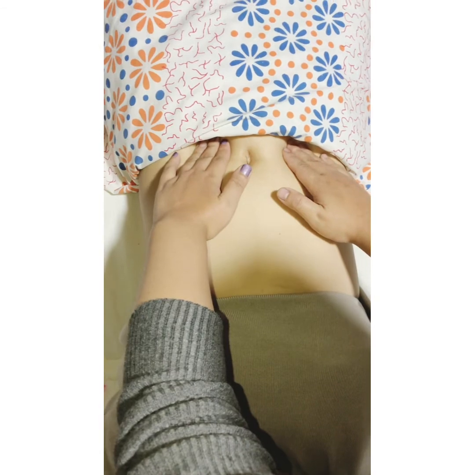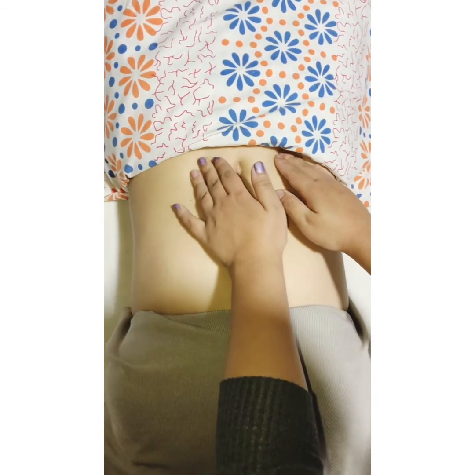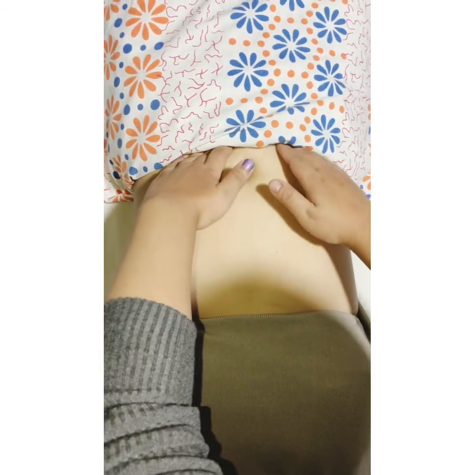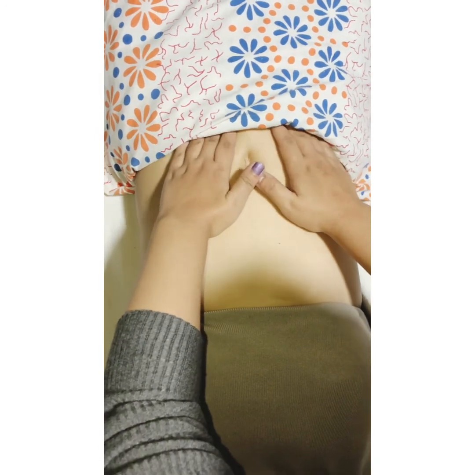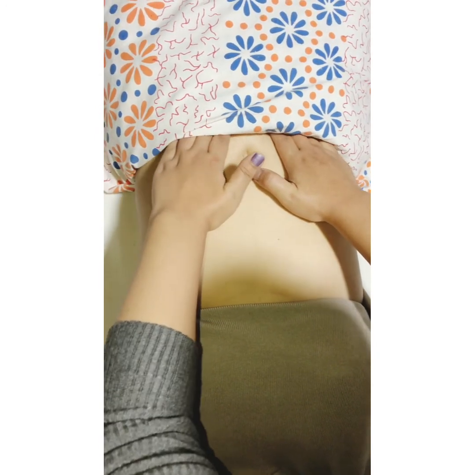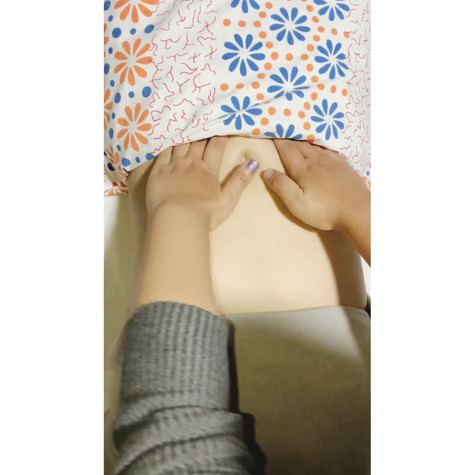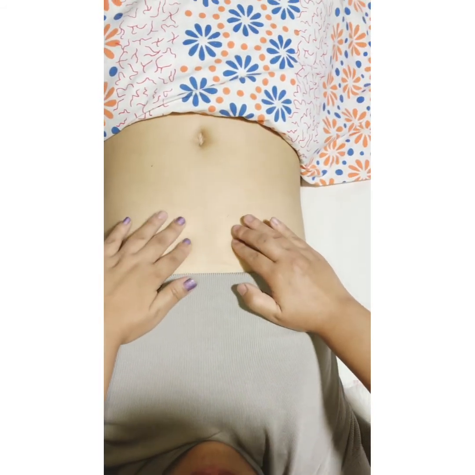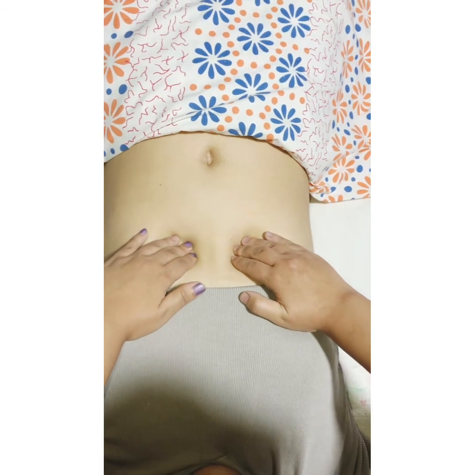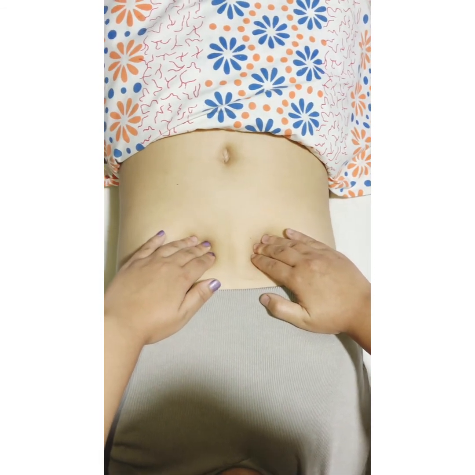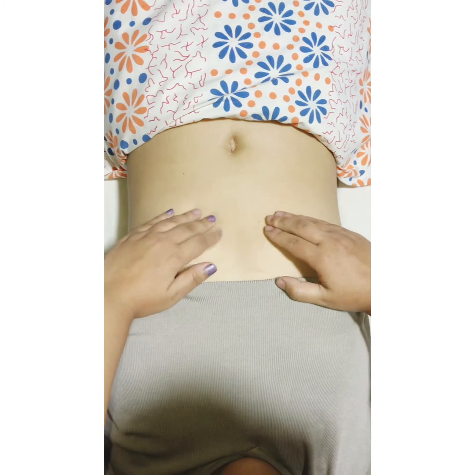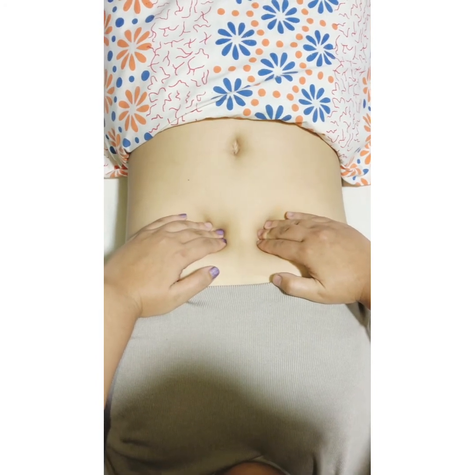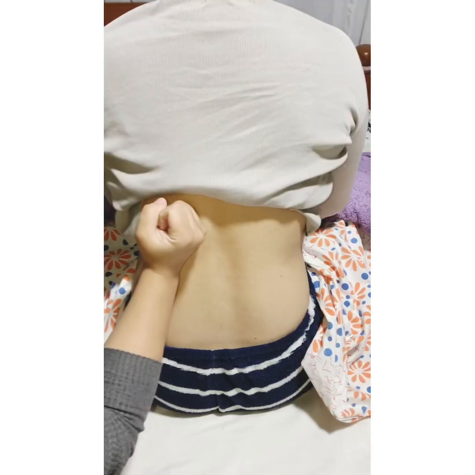Okay, thank you. Bladder. The bladder is not usually palpable unless it is distended above the symphysis pubis. And for the aorta, I'm going to press firmly on the epigastrium area on the left side of the midline. Can you please breathe in? Okay, thank you.